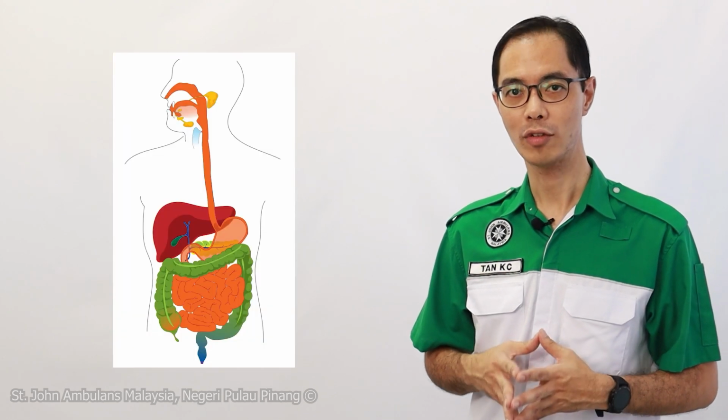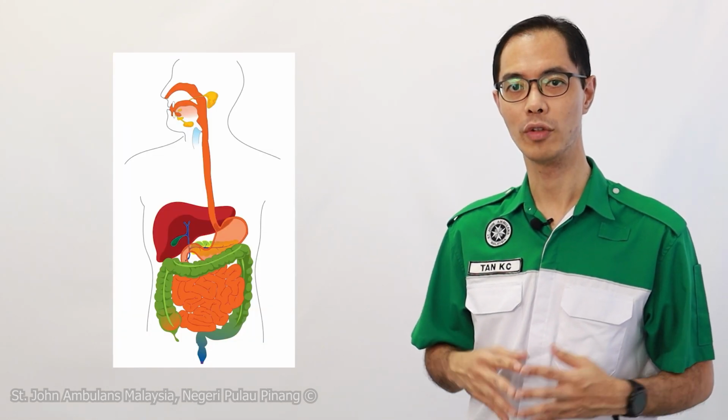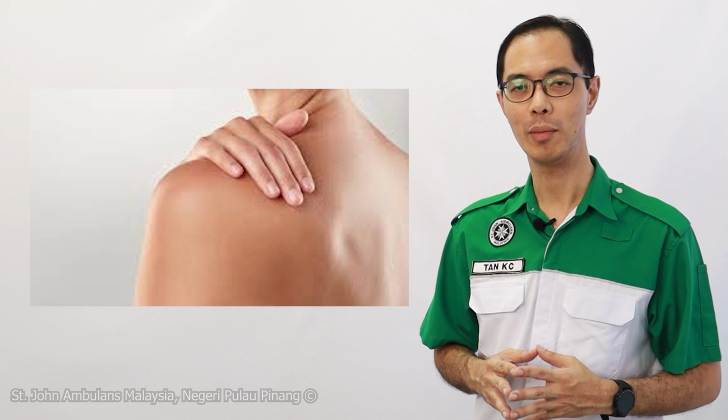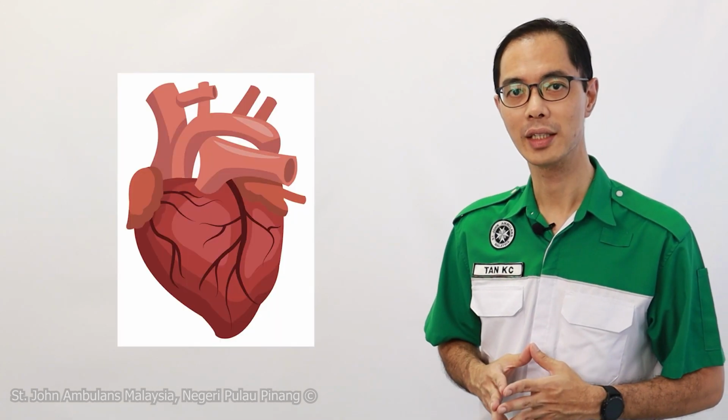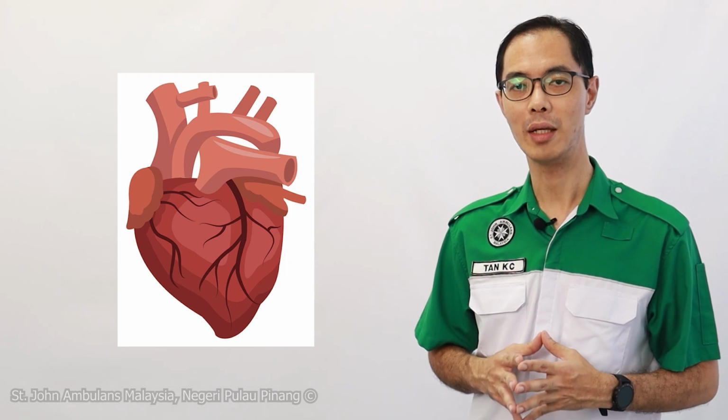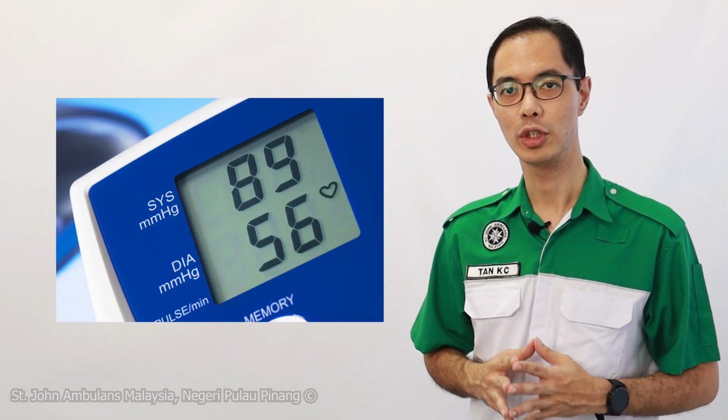It may also involve the gastrointestinal system, where the person will feel like wanting to vomit. It may also involve the skin, where the skin may present with abnormal rashes, which we call urticaria. And the more severe one is that it may affect the heart. When it affects the heart, there may be failure of the heart to pump properly. And when the heart fails to pump, it may cause a person to feel dizzy. It may cause a person's blood pressure to be low. All this comes together as what we call anaphylactic shock.